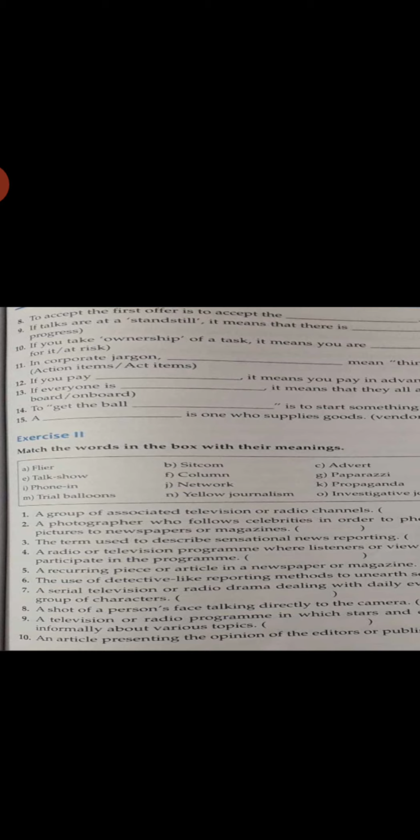A photographer who follows celebrities in order to photograph them and sell the pictures to newspapers or magazines is called paparazzi. G is the right answer. Then the term used to describe sensational news reporting is called yellow journalism. Letter N is the right answer.